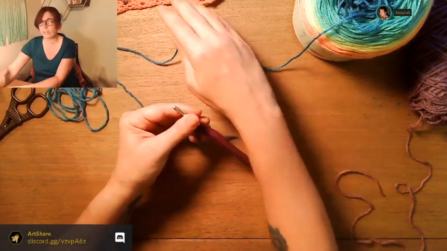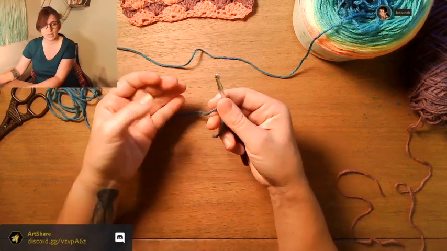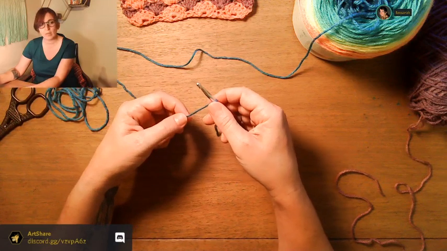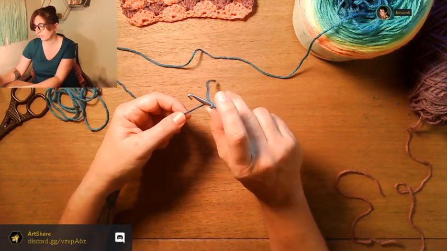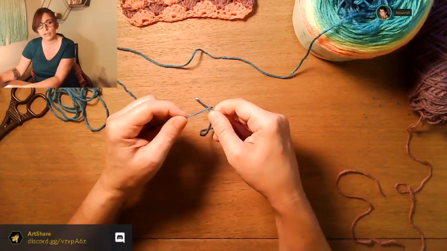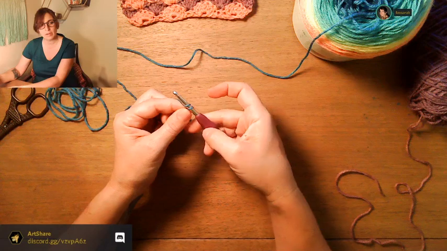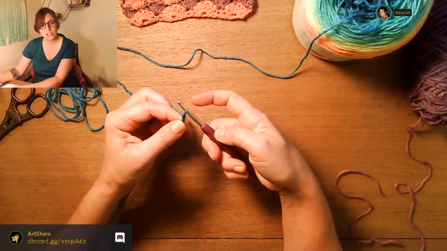So I think for this one I did 24. So I'm going to do 24, that's 6 times 4. Reminder, hold your little slip knot in place, yarn over, trade pinches. So I'm going to pinch it with the left hand and then pull that through. And that is 1 chain stitch.